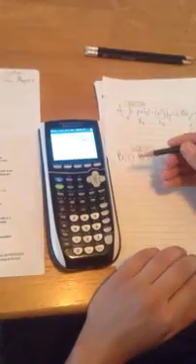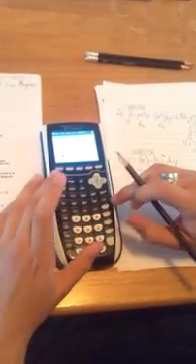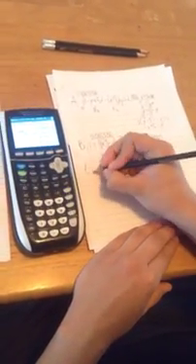After you do that, you'll be getting 18, and then you multiply that by pi. Then you'll be getting 58.28 as your answer. Okay. That's all for B.